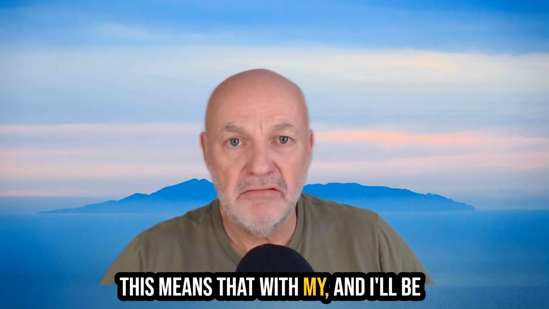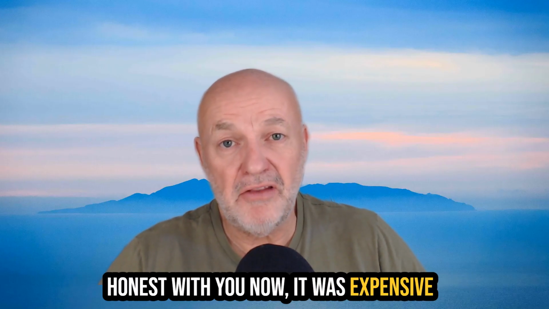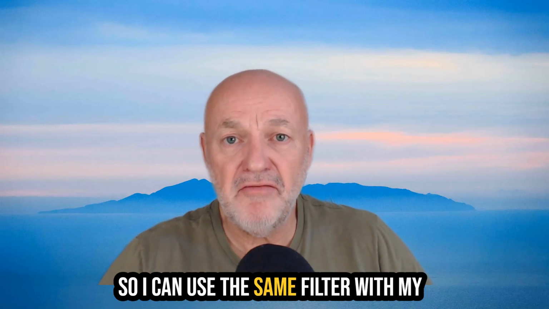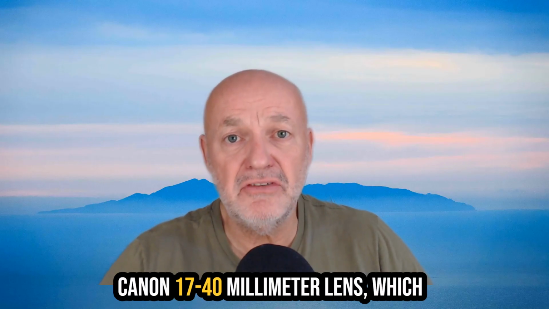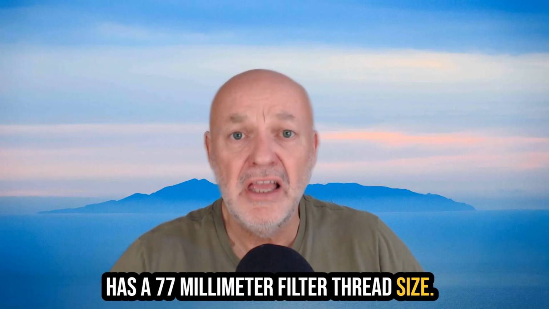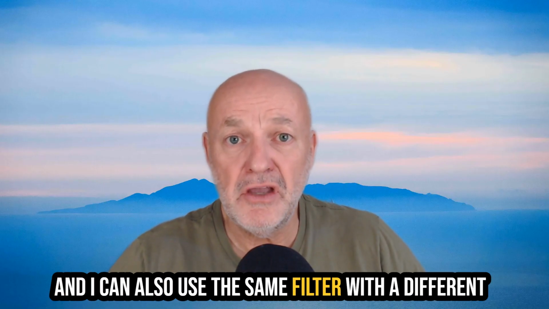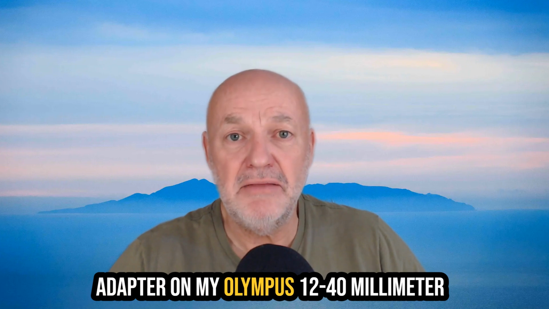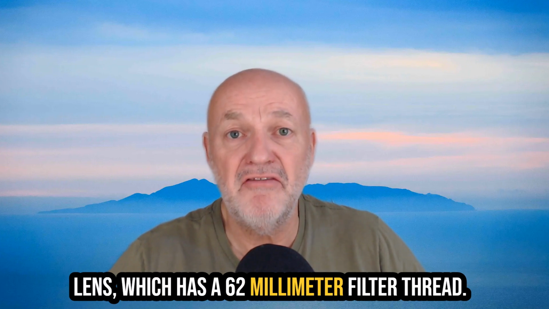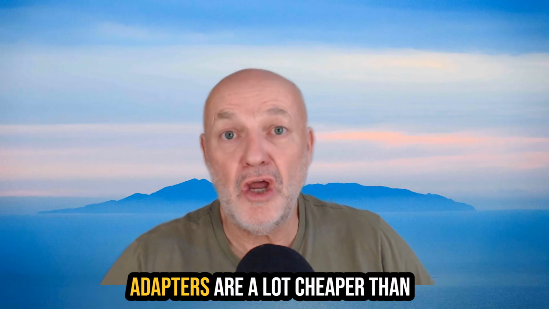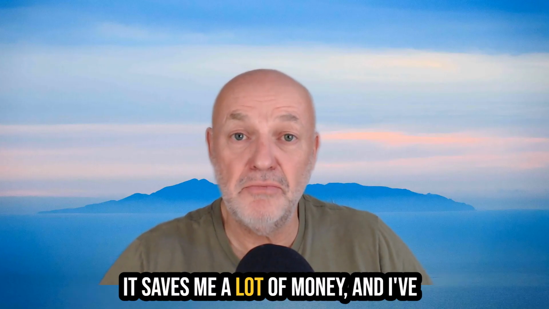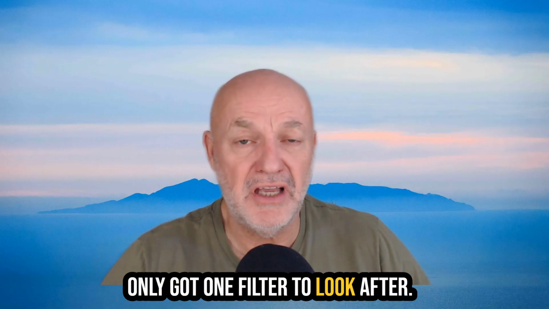This means that with my, and I'll be honest with you now, it was expensive, ND filter, that comes with a holder, so I can use the same filter with my Canon 17 to 40mm lens, which has a 77mm filter thread size, and I can also use the same filter with a different adapter on my Olympus 12 to 40mm lens, which has a 62mm filter thread. Adapters are a lot cheaper than filters, so that's why I do that. It saves me a lot of money, and I've only got one filter to look after.